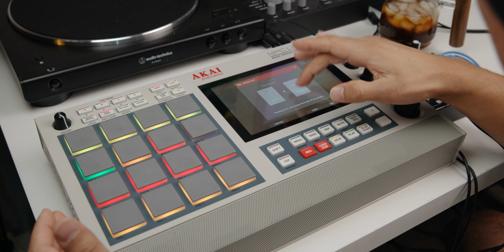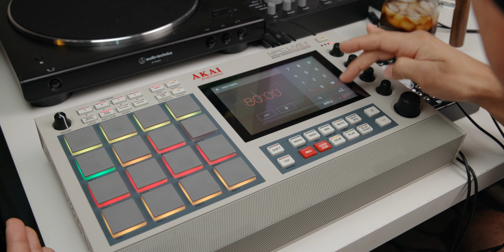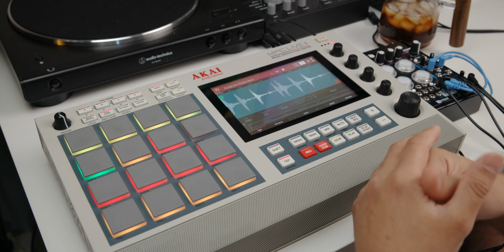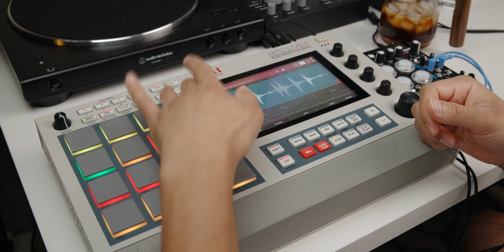So we're going to listen to how clean that sounds. 13 beats per minute, right? Hit do it. Now it's going to process that, it's going to time stretch it. Now let's listen to how this sounds.